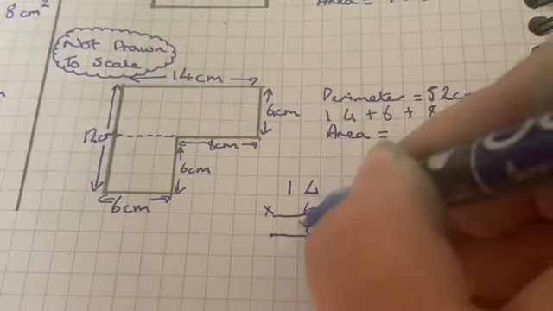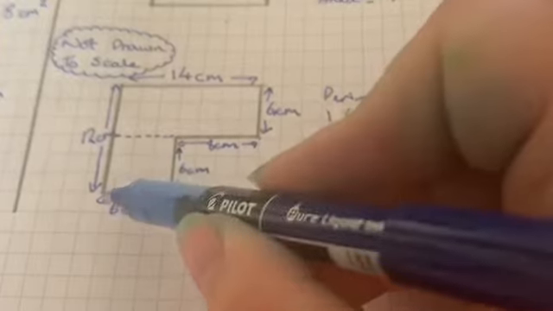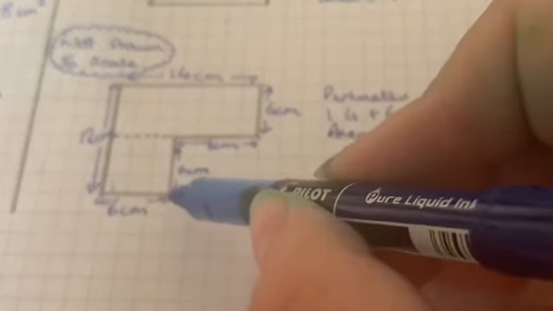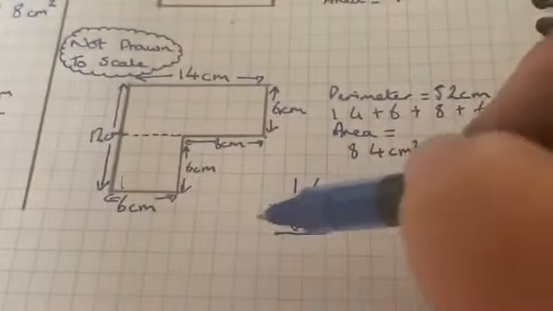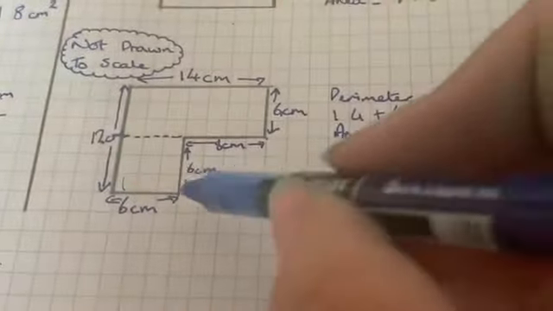Ooh, 84. So the area of the first shape is 84 centimetres squared, but we're going to need to add that to the area of this shape. Now this one here is a square, and we know that the length of this, because we found it out, is 6 centimetres. And the length here is 6 centimetres. So we need to do 6 times 6. 6 times 6 is 36.